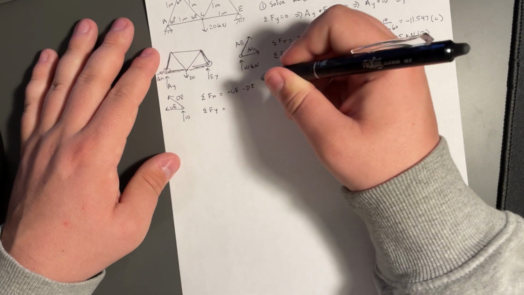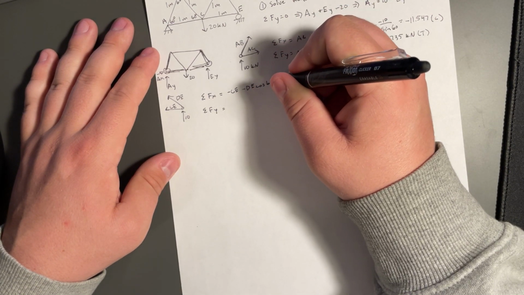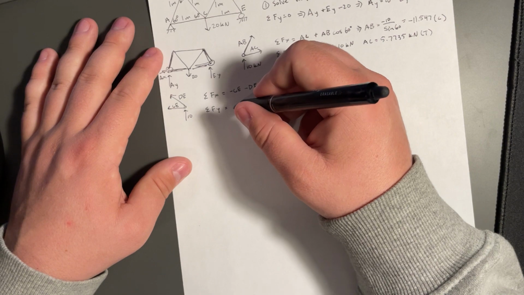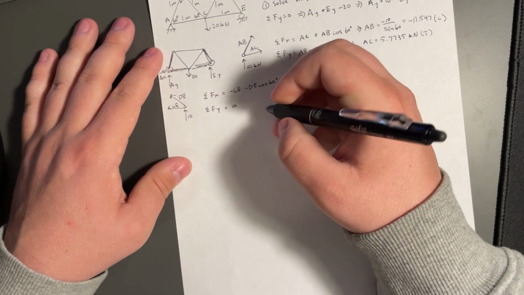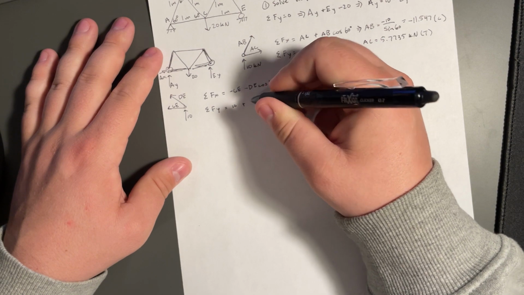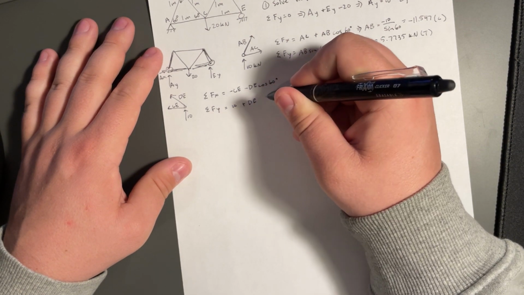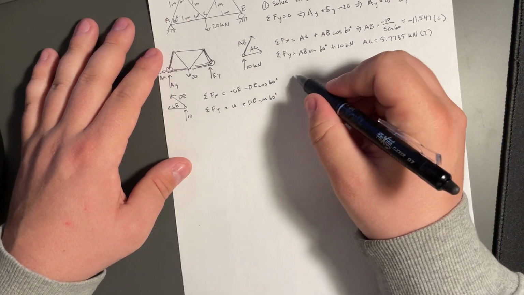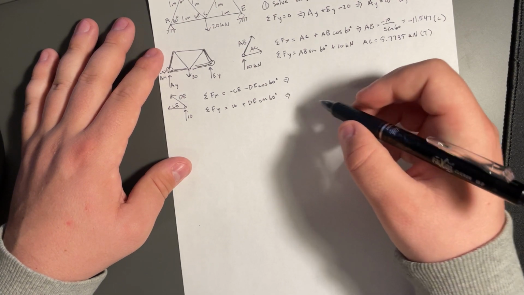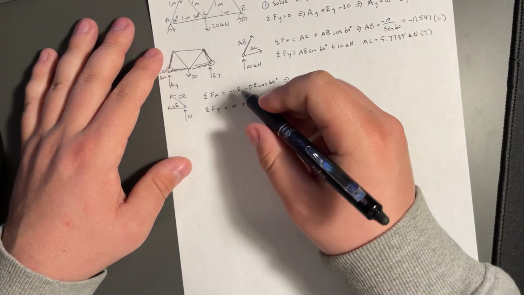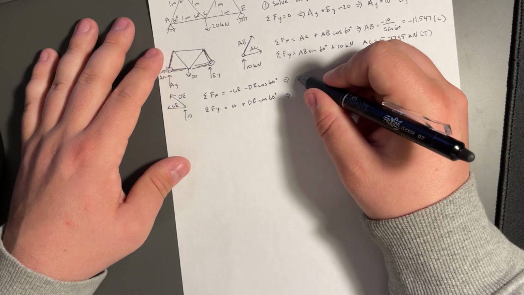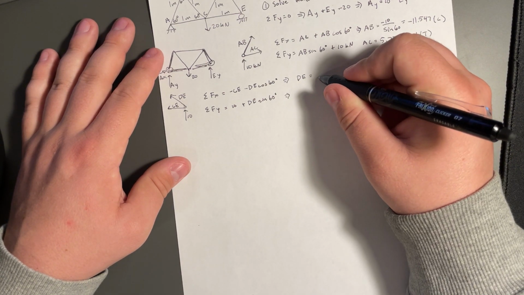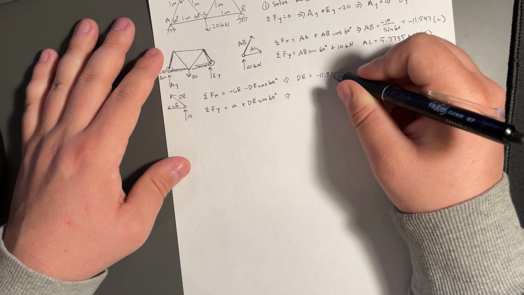minus DE cosine of 60 degrees. Then we have our Y, so we have 10 plus DE sine of 60 degrees. Same thing, we pretty much solve that, and DE will equal negative 11.547.